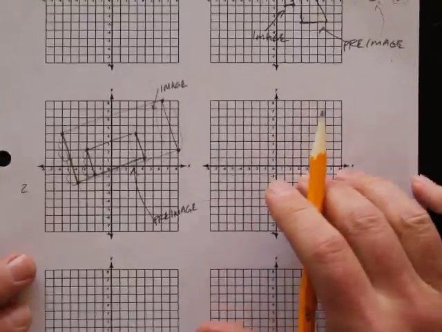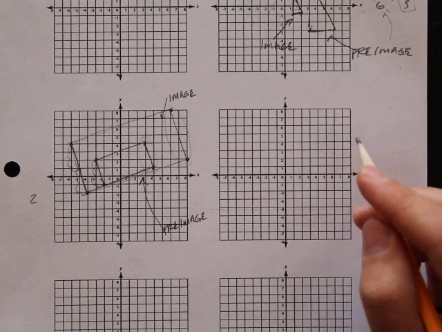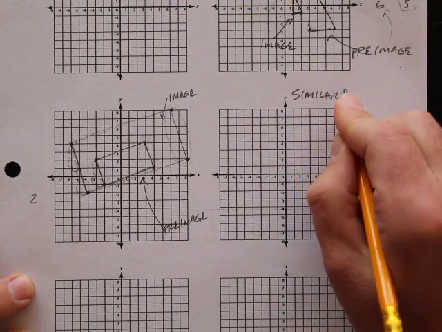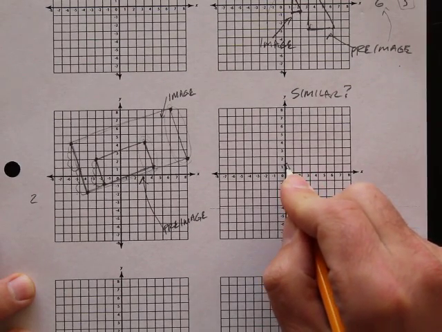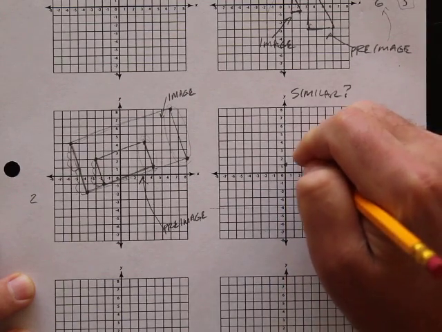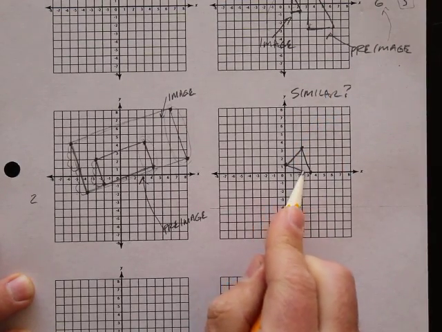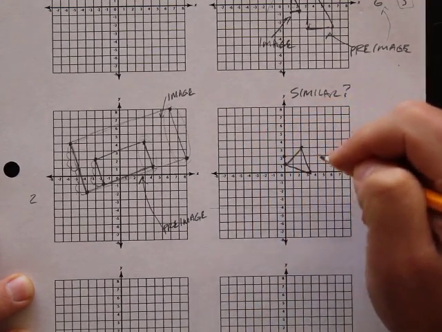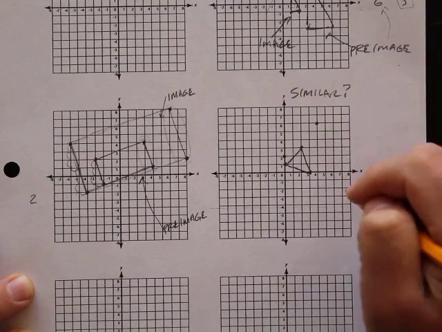Okay. Now let's do another couple examples here. Let's see if these two triangles are similar. I've got points at (0, 1), (3, 0), and (2, 3). So there is my triangle. And then I have another triangle at (0, 2), (4, 6), and (7, 0).